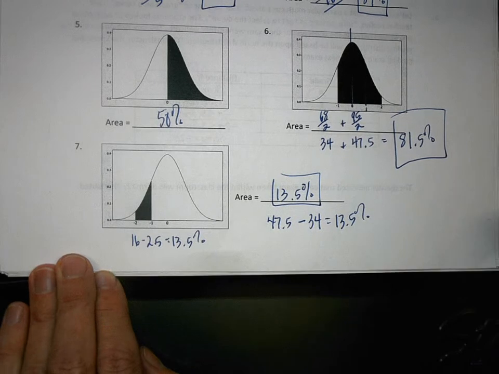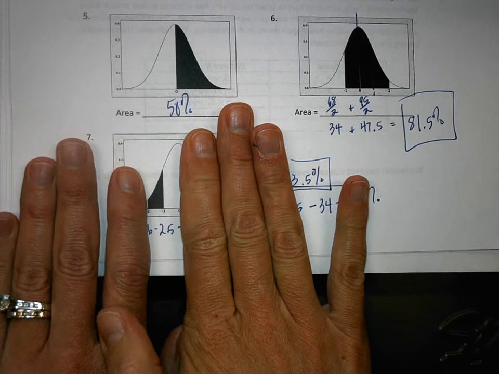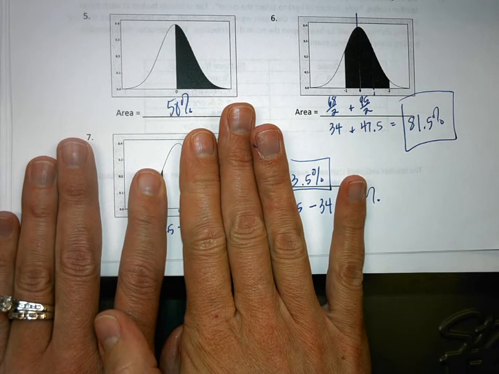So do you see how I'm taking the whole 2 standard deviations and then I just subtracted the half of the 1 standard deviation to get that answer?